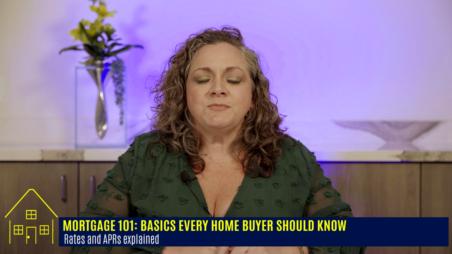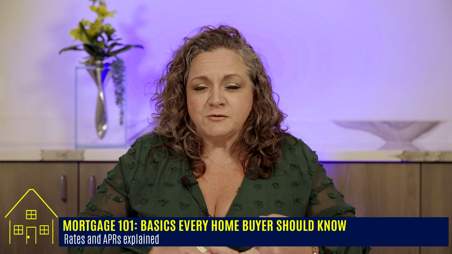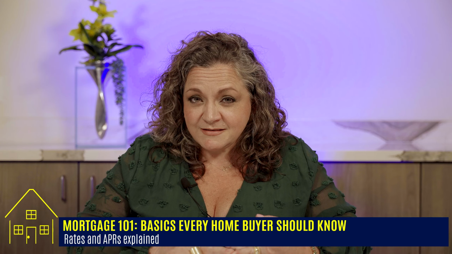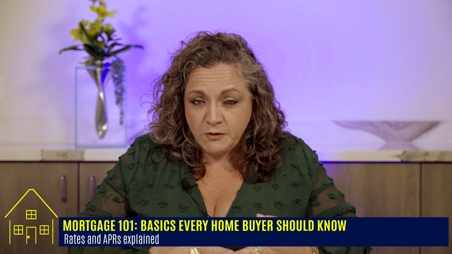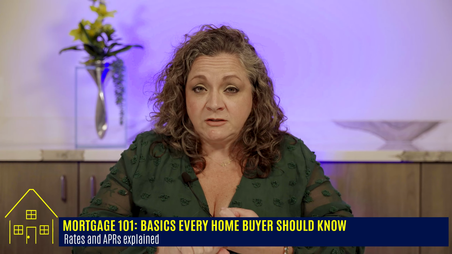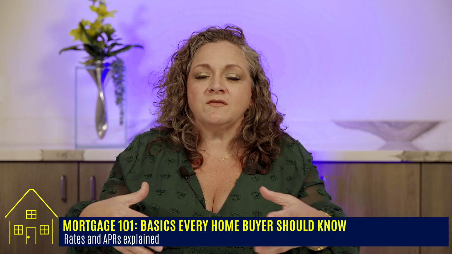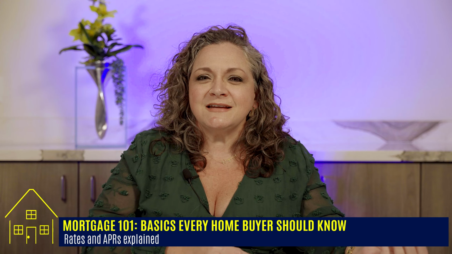It's basically a mathematical equation that includes all of the interest that you pay on the loan, assuming that you pay on the first of each month, never early, never late, plus all of the closing costs associated with your closing on the day that you close on the property. All of those are factored in. So the APR is always going to be higher than the interest rate because it's going to include your closing costs.